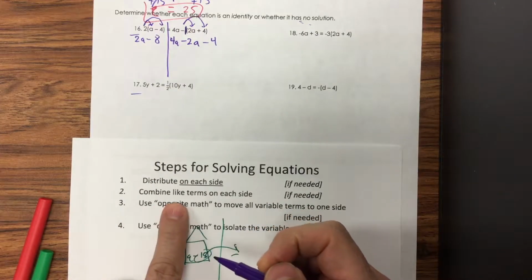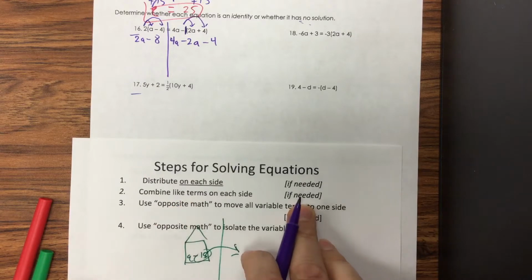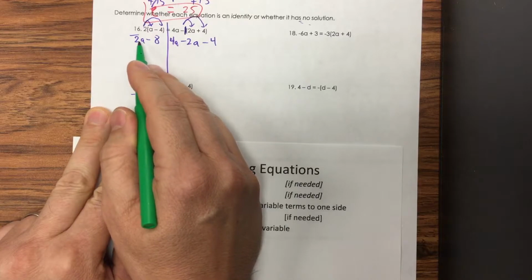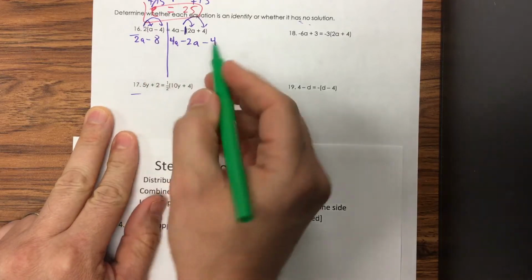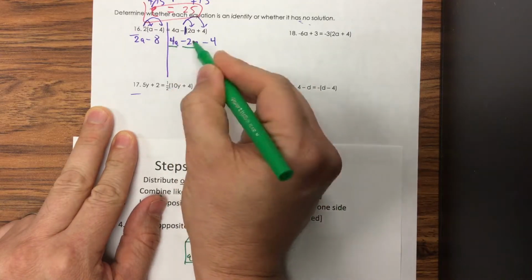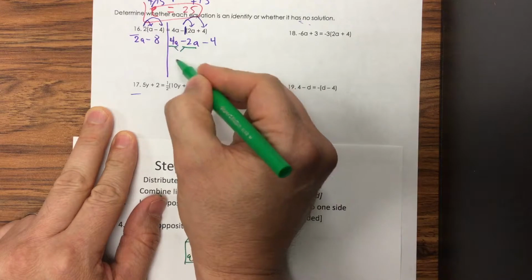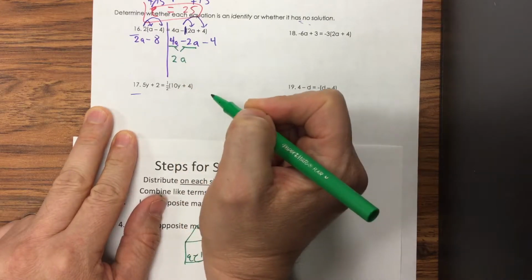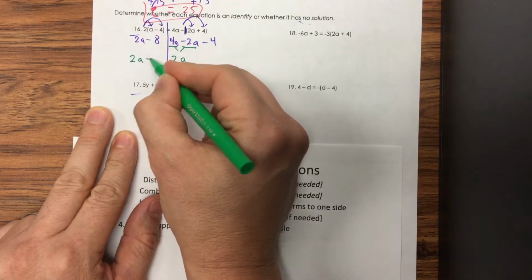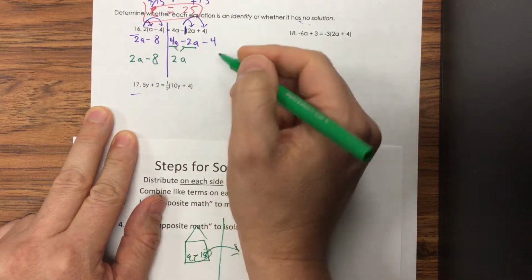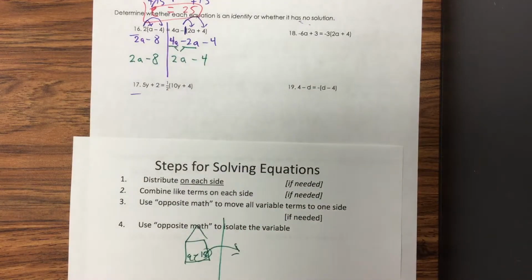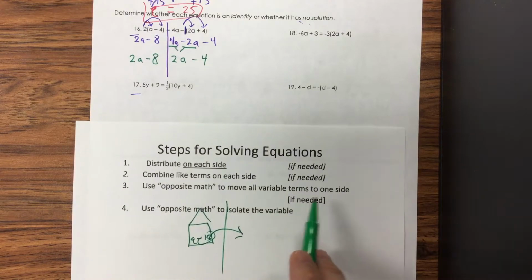Step 2, combine like terms on each side if needed. I do have to do that on one side. Here I don't have to. This is an a term, and this has no a. But on this side I have 4a and a -2a. 4a minus 2a is 2a. It's combined now. I'm going to rewrite the rest of the problem to keep everything in order. So I have 2a minus 8, and over here I have 2a minus 4. The third step is to do opposite math to move all variable terms to one side.